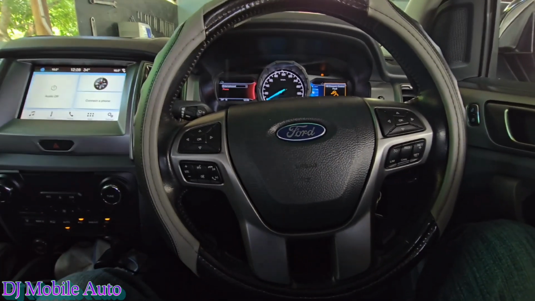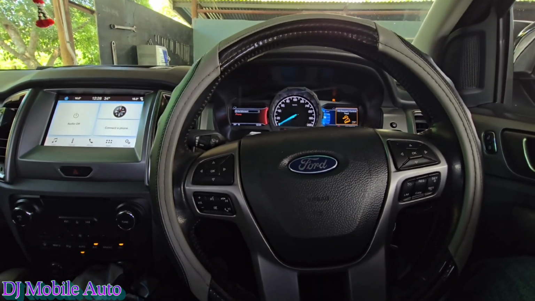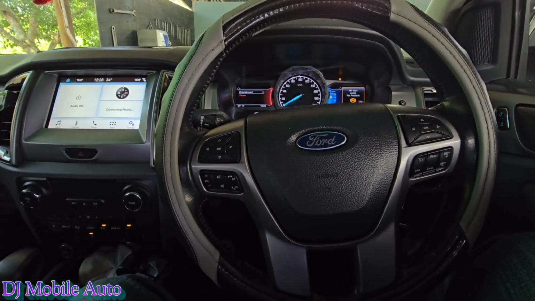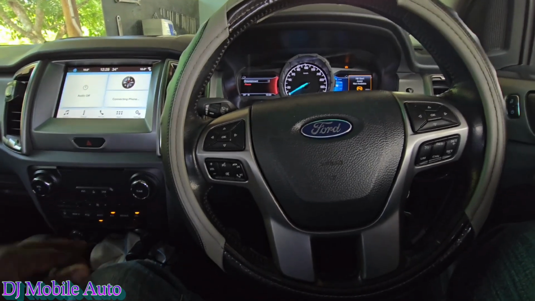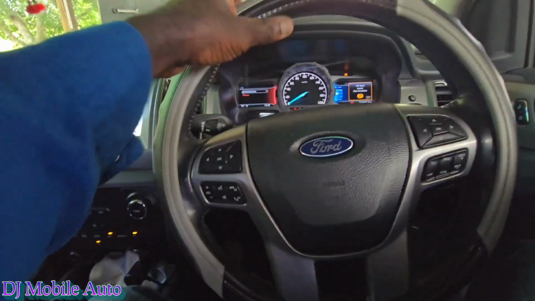Alright, what up folks? So we got a 2016 Ford Ranger. Customer complaint is that the vehicle is running, but the steering wheel is really stiff. So let's see if we can figure it out.